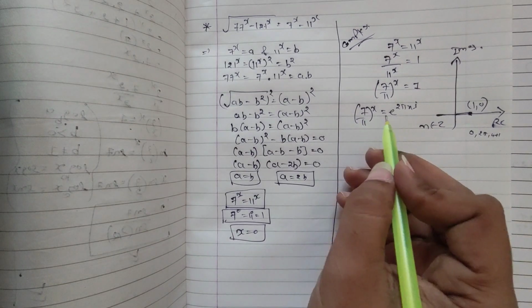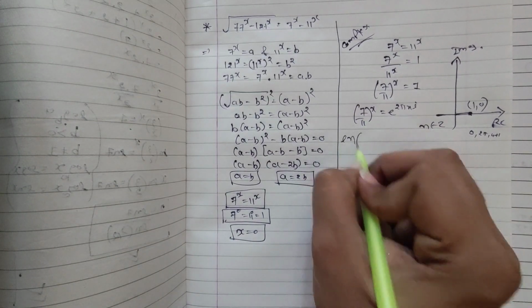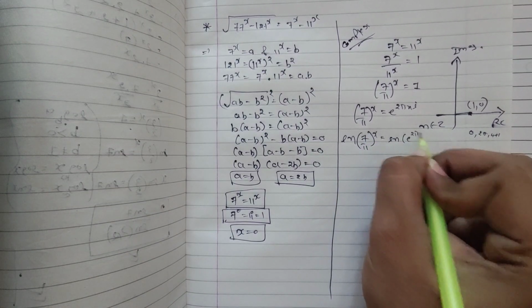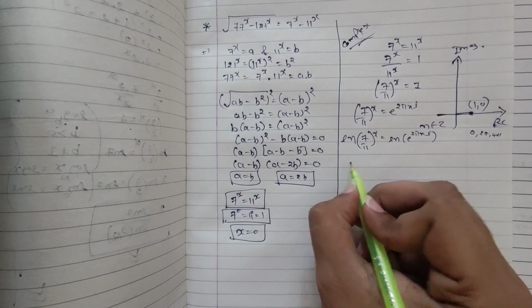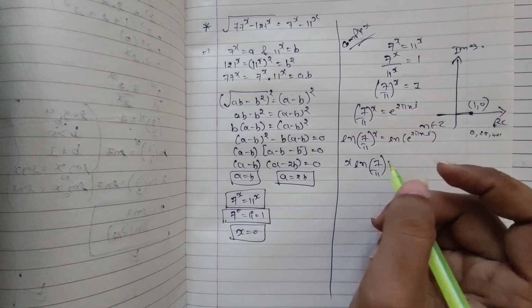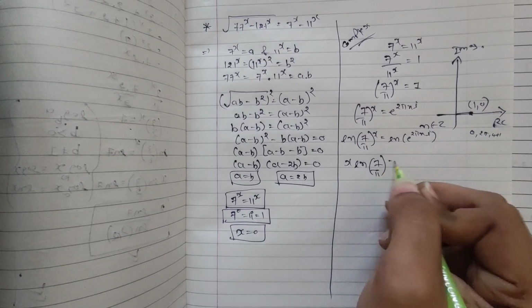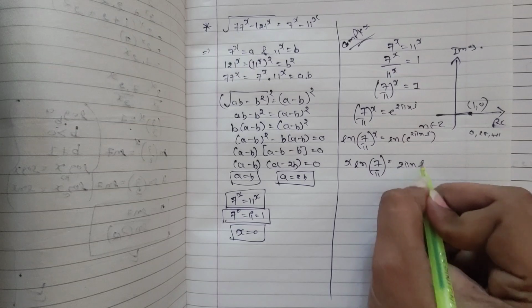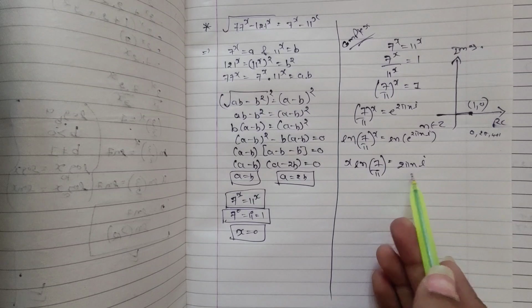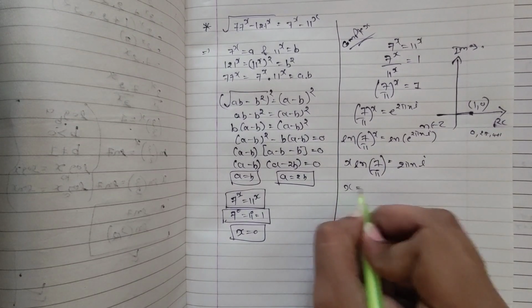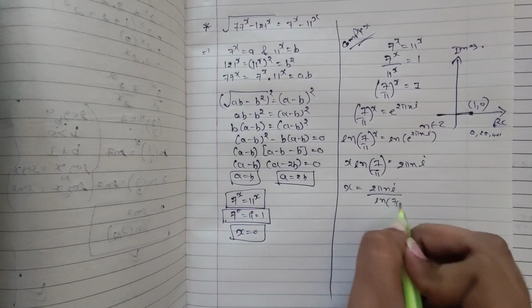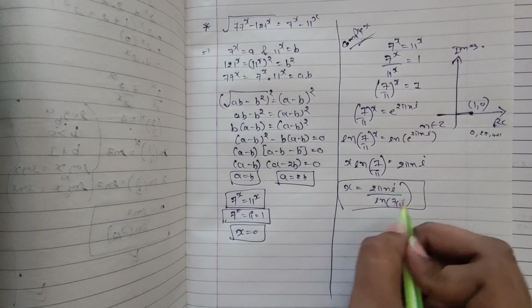Very simple. I will take the natural log on both sides. So ln of (7/11) raised to x is equal to ln of e raised to 2 pi n iota. So x will come here, x ln(7/11), which is equal to 2 pi n iota, right? The value of ln e will become 1, so I will only mention 2 pi n iota. So what will be the value of x? 2 pi n iota divided by ln(7/11). This is the value of x.